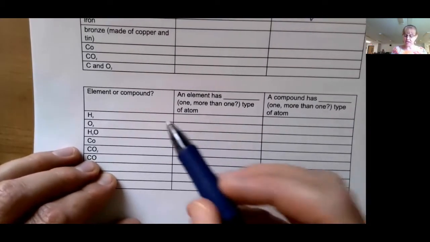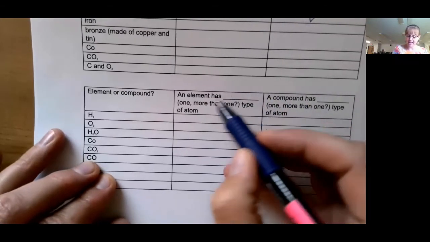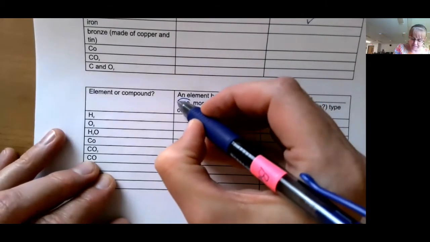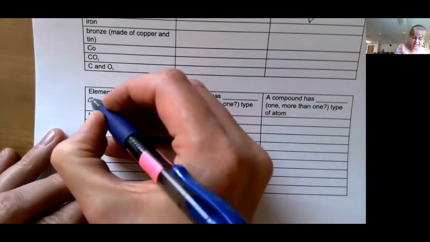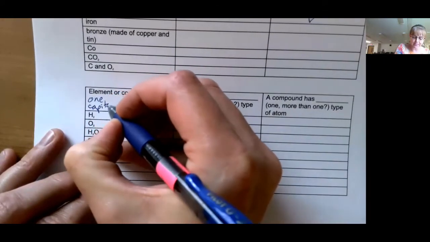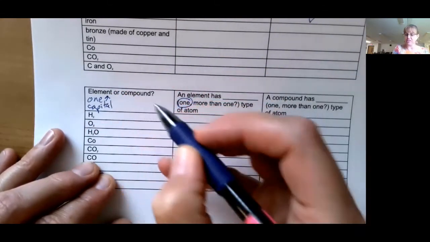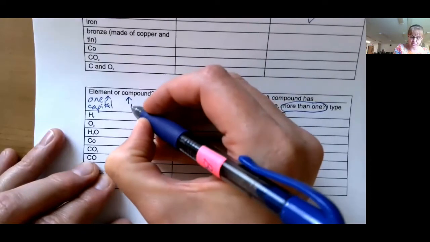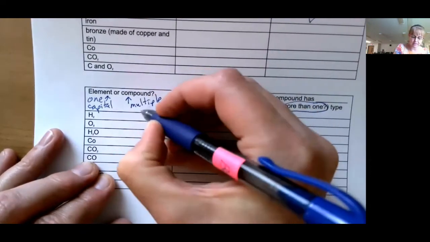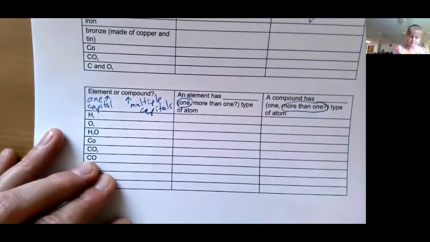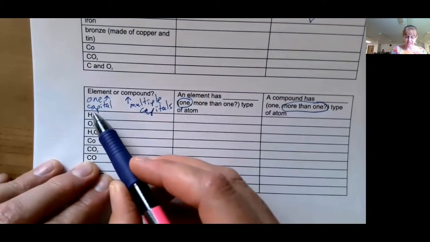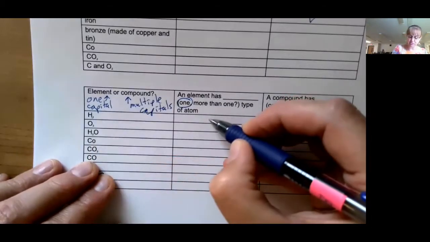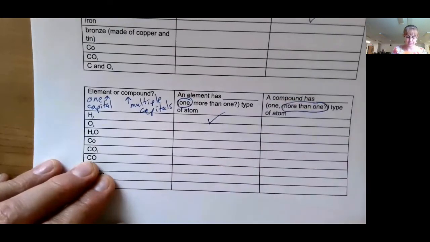An element or a compound? An element has one or more than one type of atom? Well, an element is just one type of atom. So there will be one capital letter. A compound has two or more elements. Therefore, there will be multiple capital letters. So, in hydrogen, there is a single capital letter. Yes, there are two hydrogen atoms, but it still is just pure hydrogen, so it is an element.